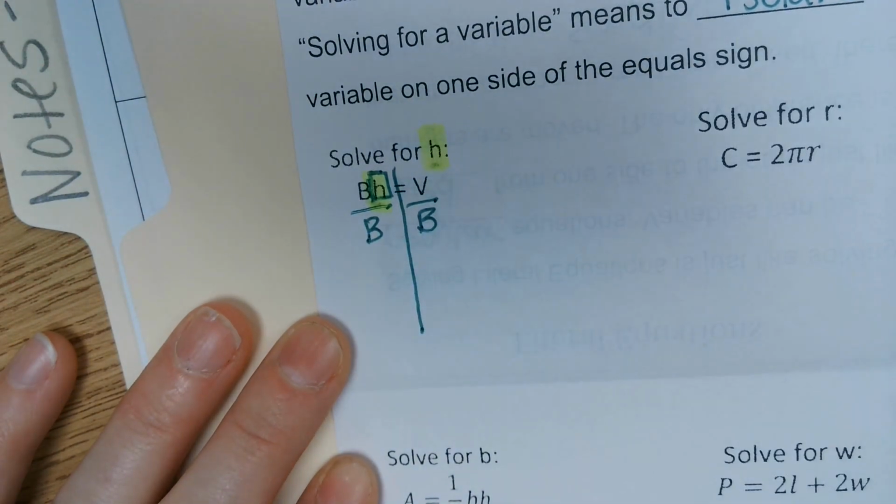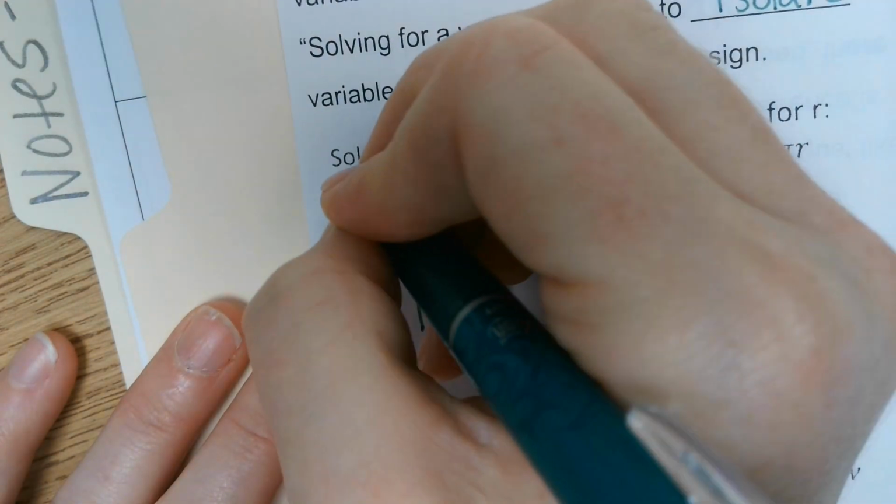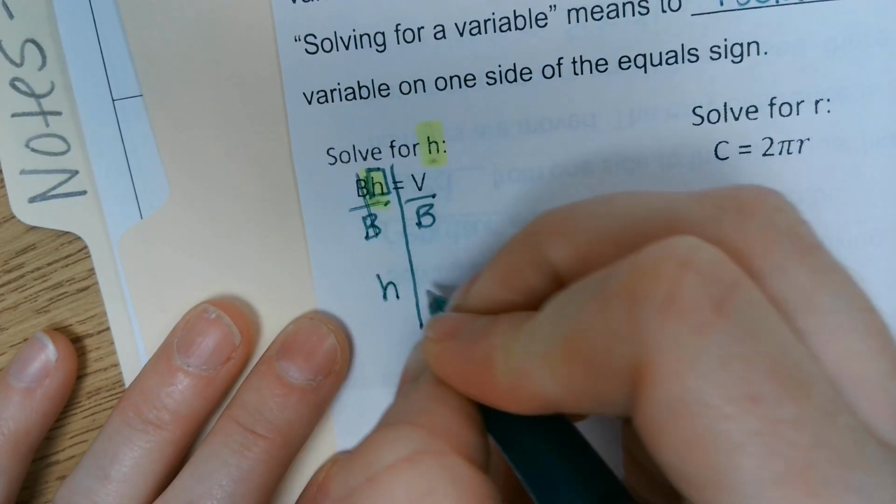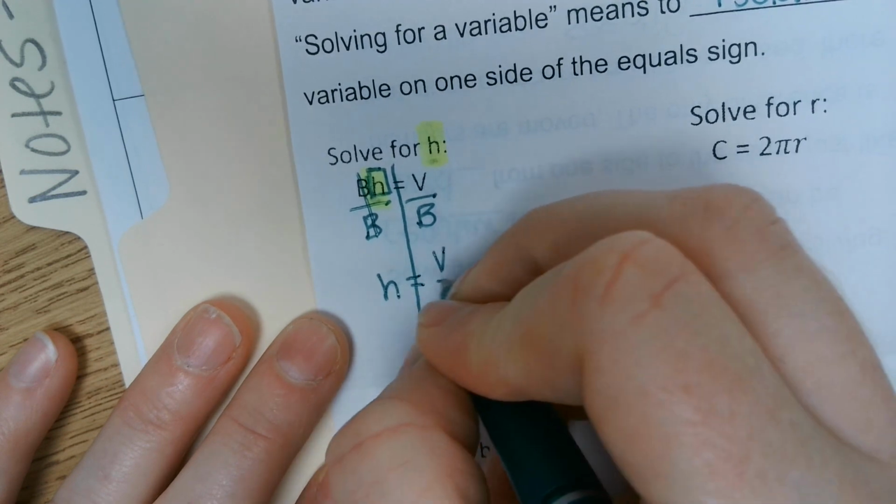On the left side, it's just like numbers, like 3 divided by 3 is 1, and we cancel them out. So b divided by b is 1, so we cancel them out. And we're left with h equals v over b.